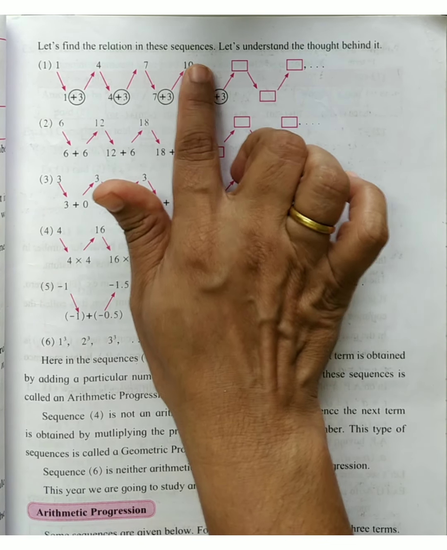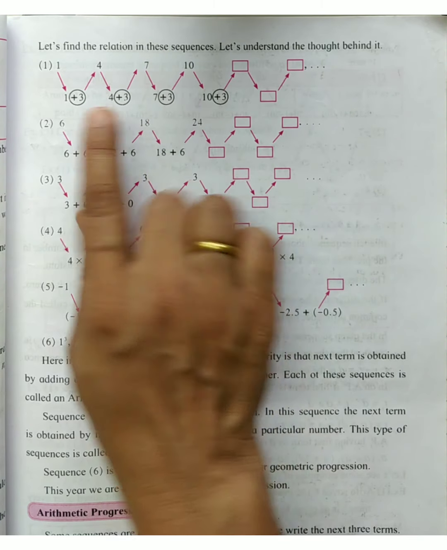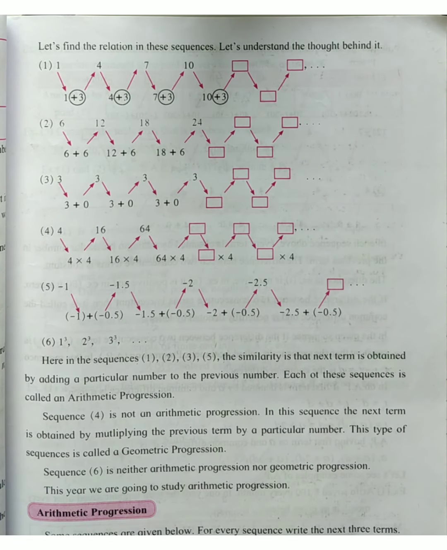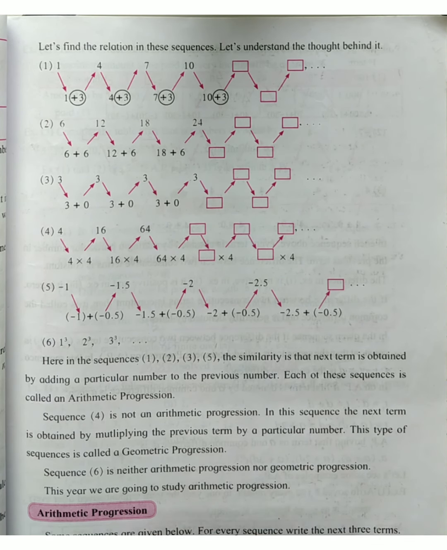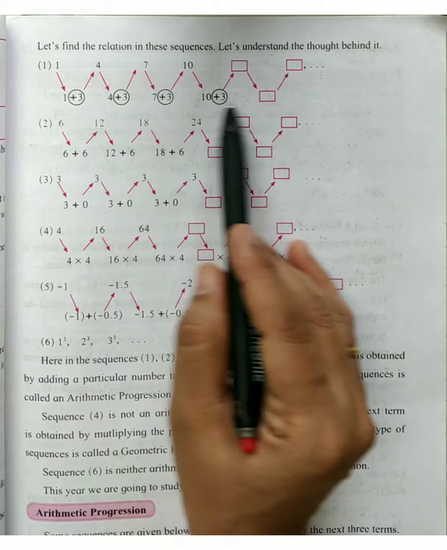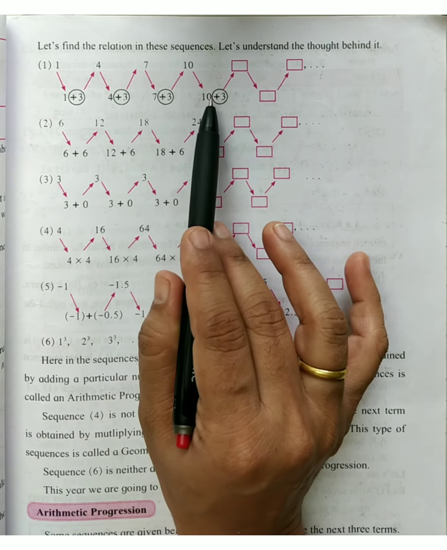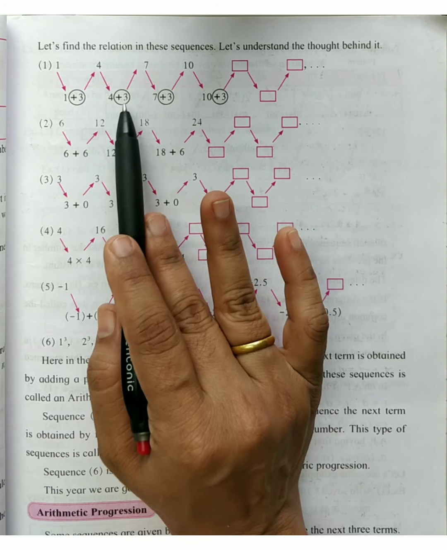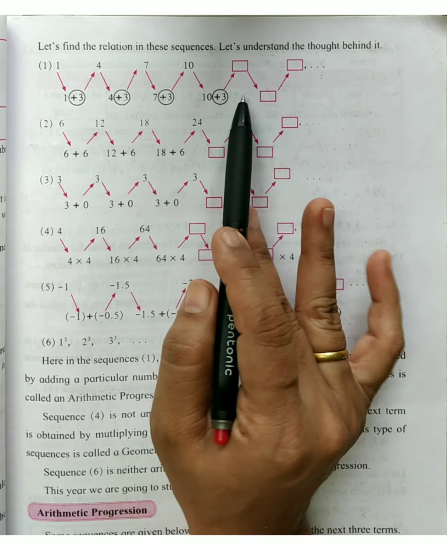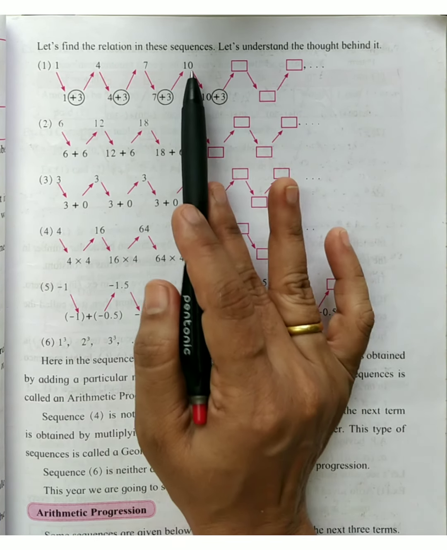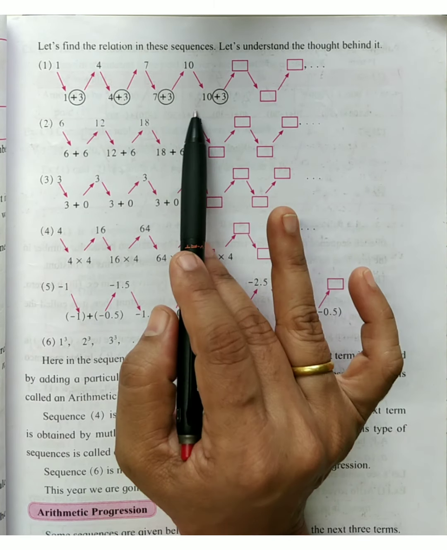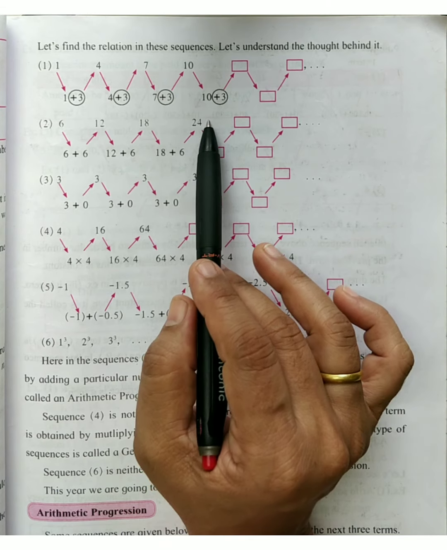What's the difference between 10 and 7? 10 minus 7, 3. So I am making a statement here that the difference between any two consecutive terms is 3. That means it is not changing. It remains the same. Number 3, which is the difference, is not getting changed. So I will say that the difference between any two consecutive terms remains a constant here.